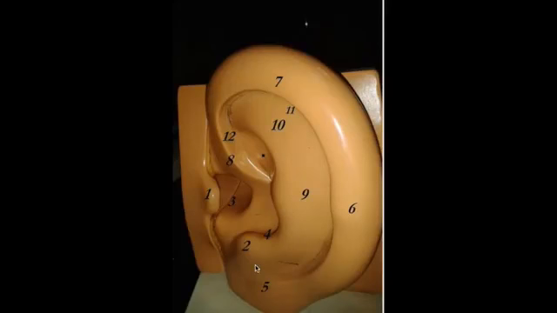And this 12th over here is the triangular fossa of the auricle. This part is the triangular fossa of the auricle.